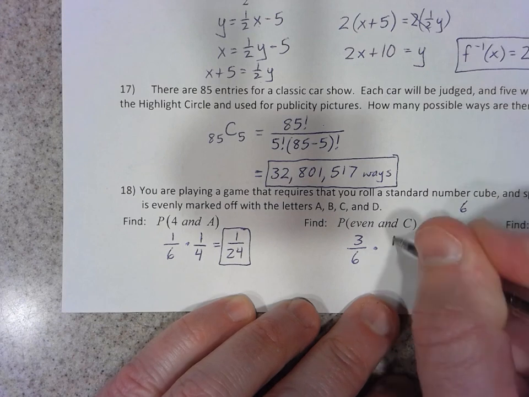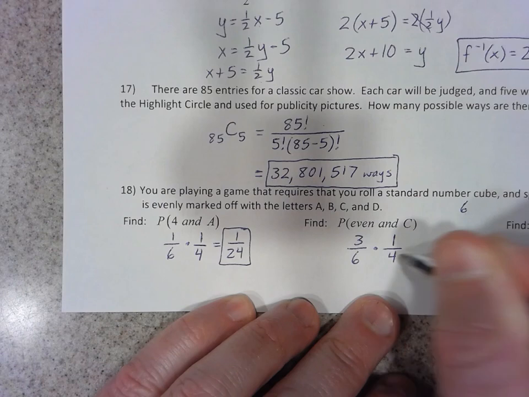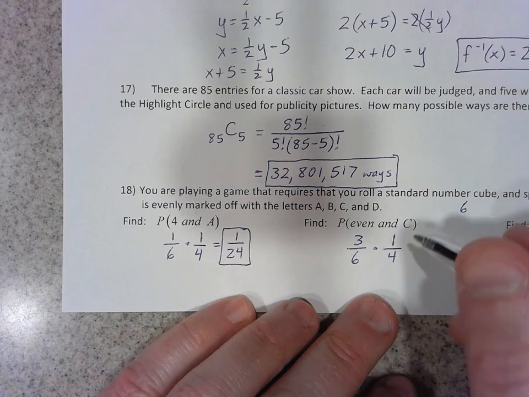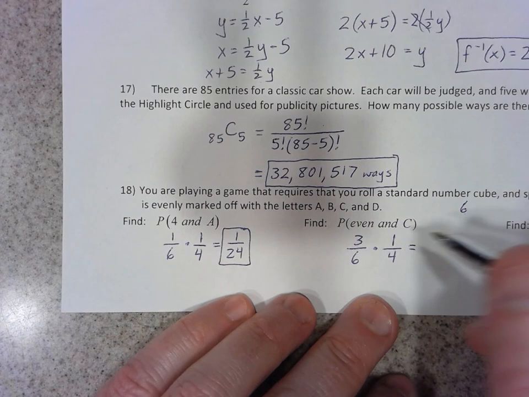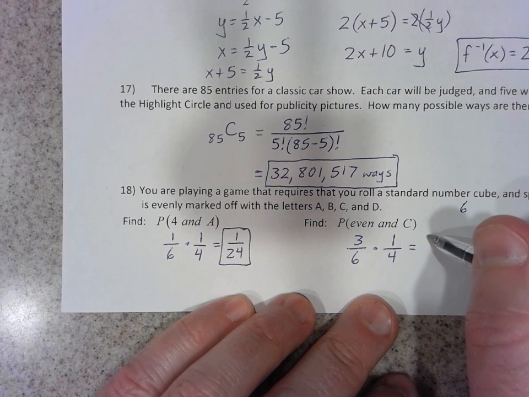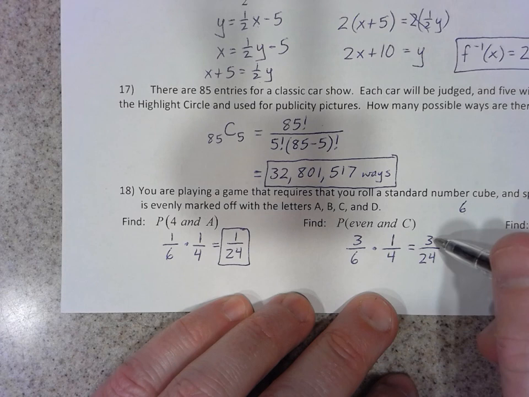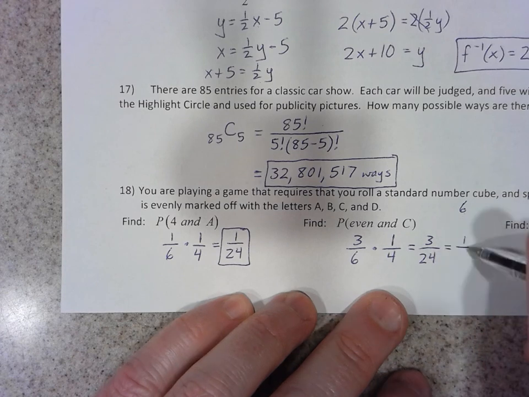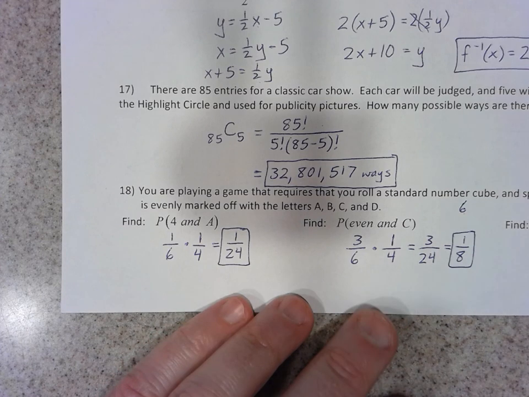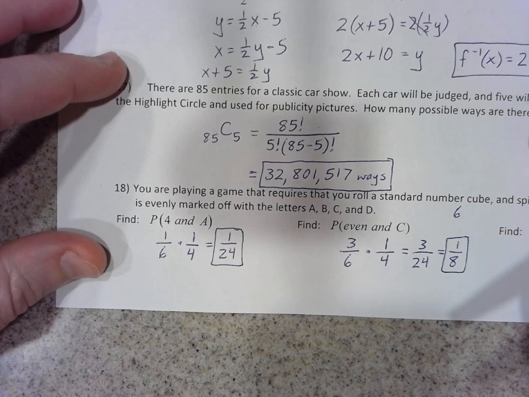Well, there's 1 way out of the 4 possible options. And so I multiply 3 times 1 and 6 times 4. And that one can reduce. 3 and 24 can both be divided by 3. So 1/8 of the time I'll get an even number and land on C.